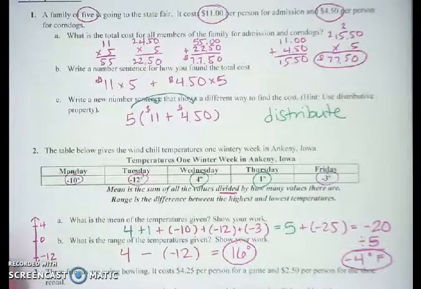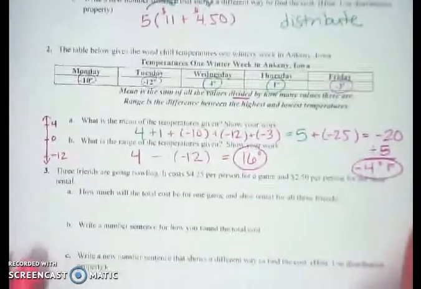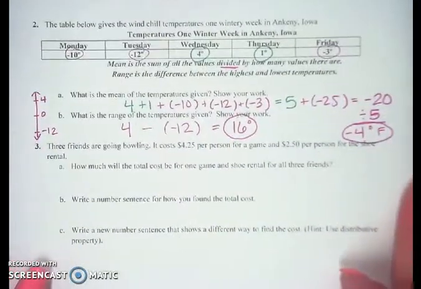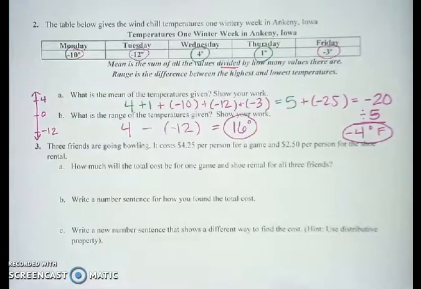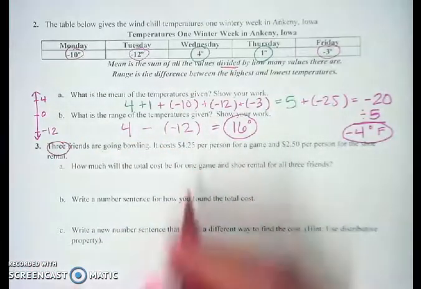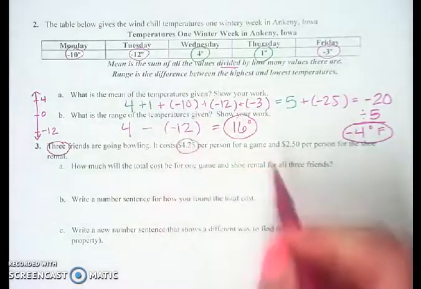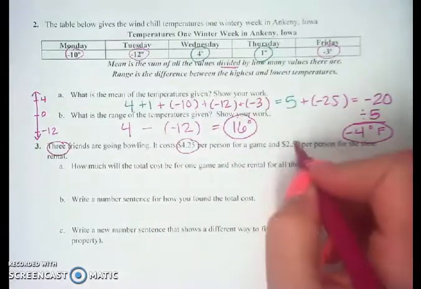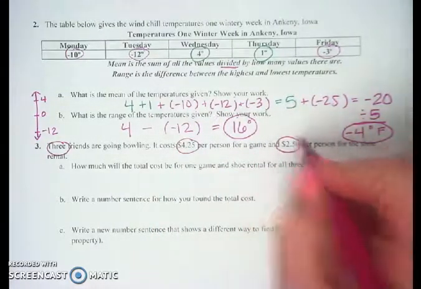All right, let's try one more. Slide it down so you can still see 2 there. 3 friends are going bowling. Go and circle them like last time. So 3 friends, it costs $4.25 per person for the game, and then $2.50 for the shoes.